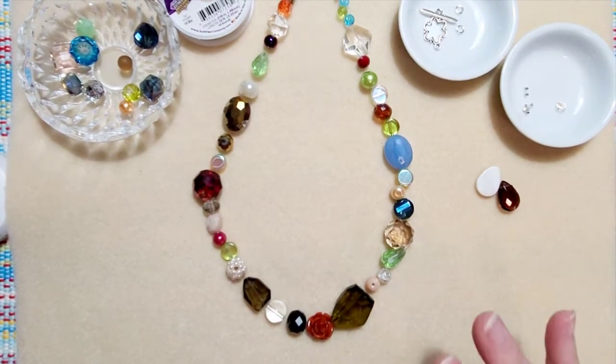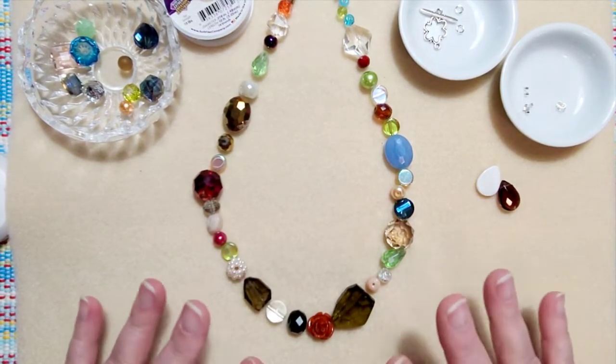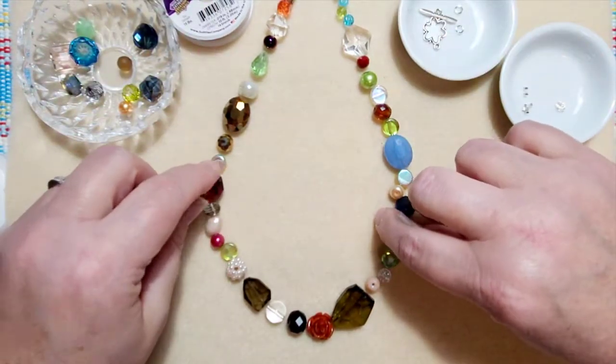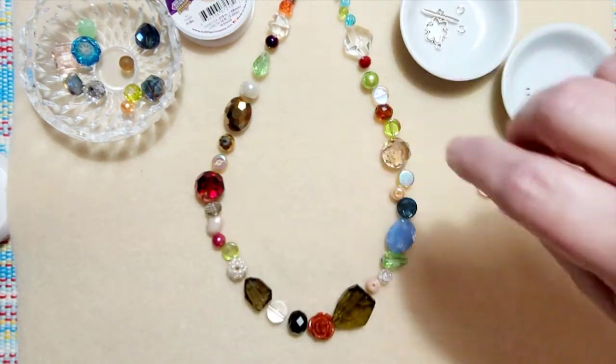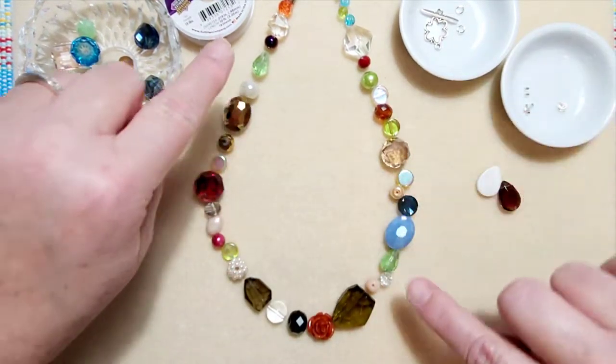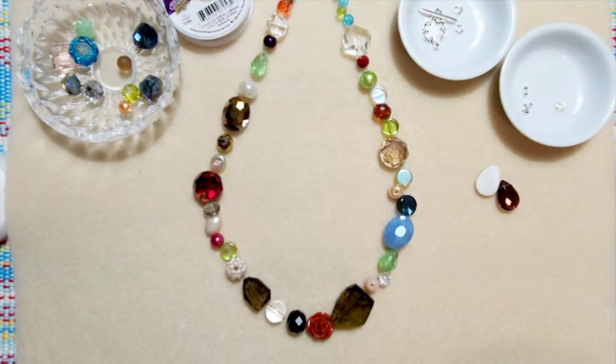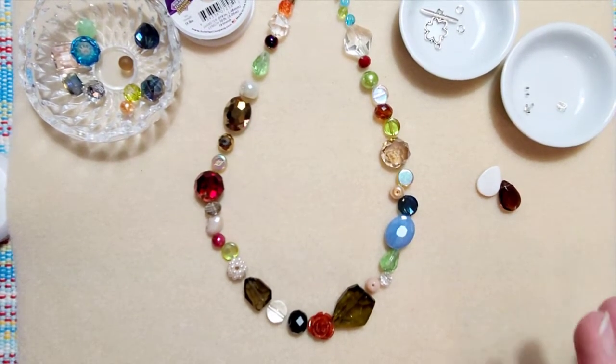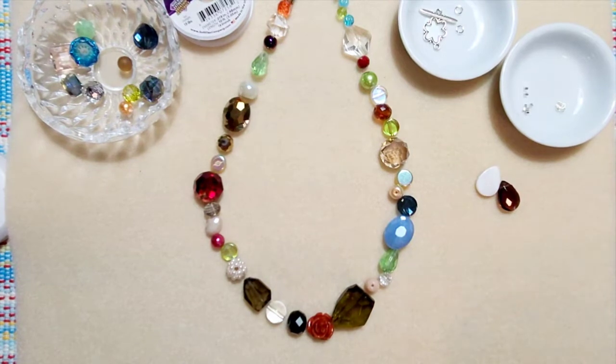Okay, so now you've had a chance to look at your beads, kind of position where you think they should be, and now that I'm looking at that, I want to do that so that I have balance in my piece. So with all these fabulous beads, let's go ahead and string them up and take another look.